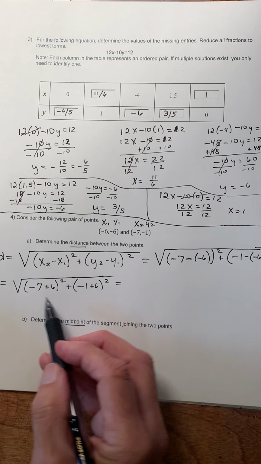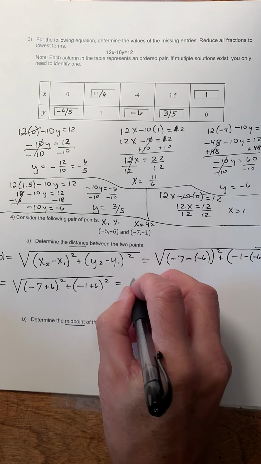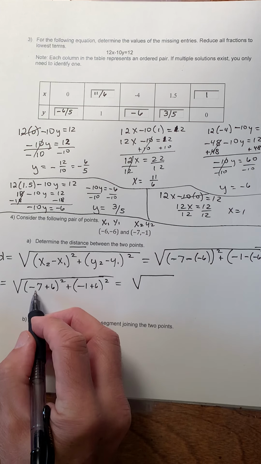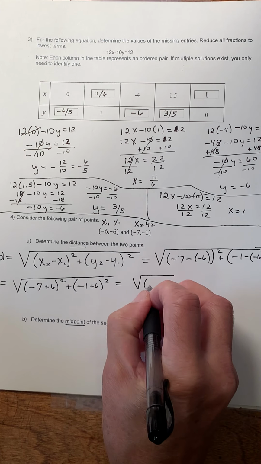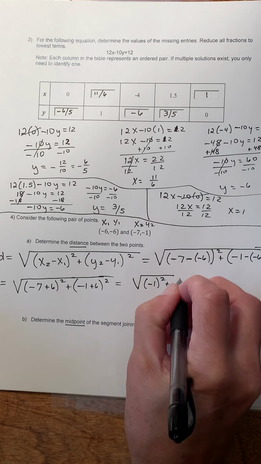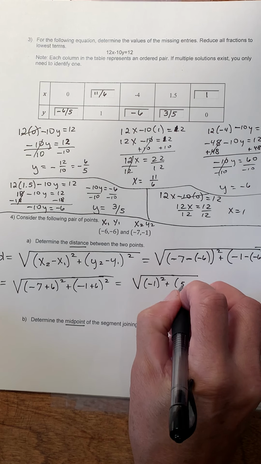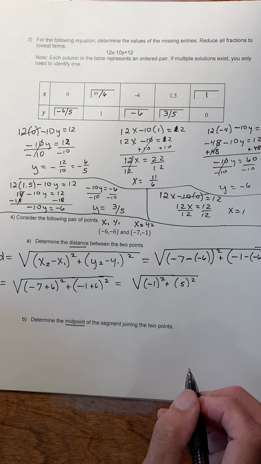Again, use your calculators if you have difficulty combining positive and negative numbers. Negative 7 plus 6 is negative 1 squared. Negative 1 plus 6 is 5 squared.